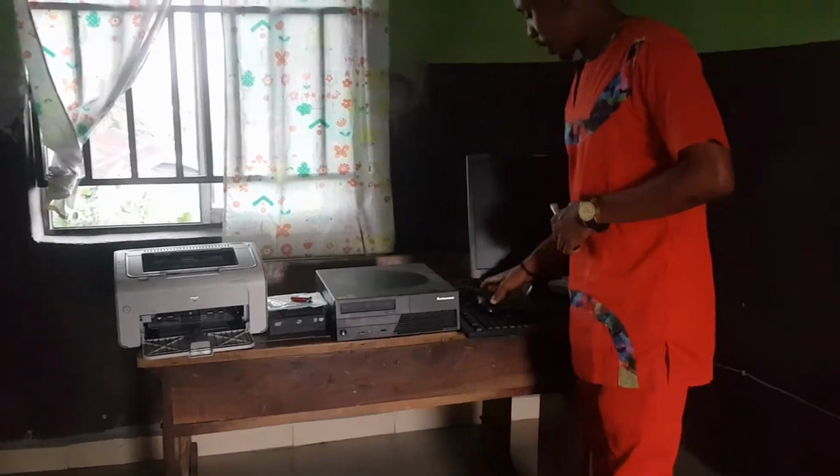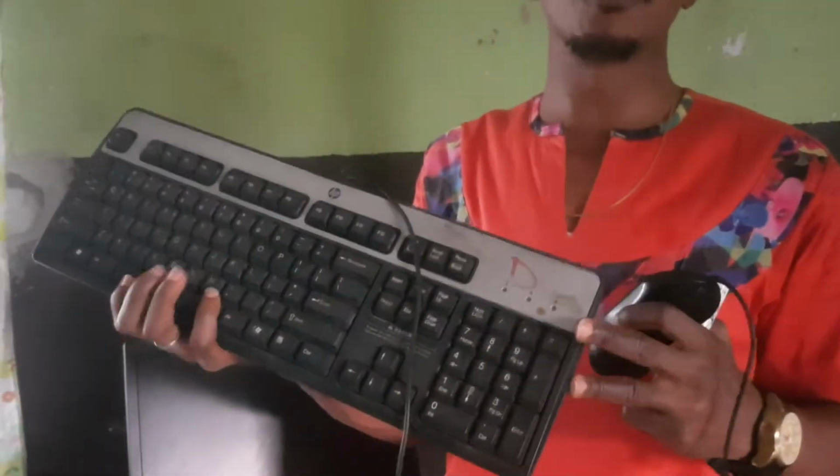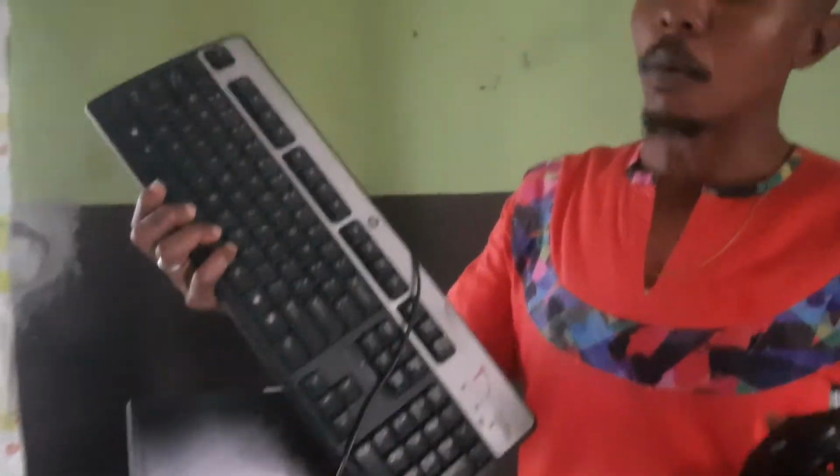For example, we have here your mouse. Your mouse is an example of input device. We have your keyboard. Many of us are already familiar with these peripherals. We are all familiar with this.